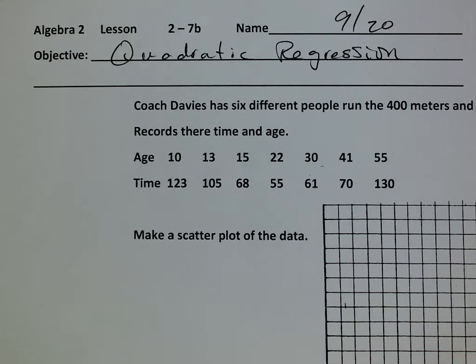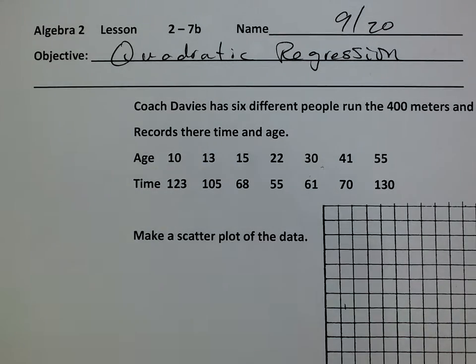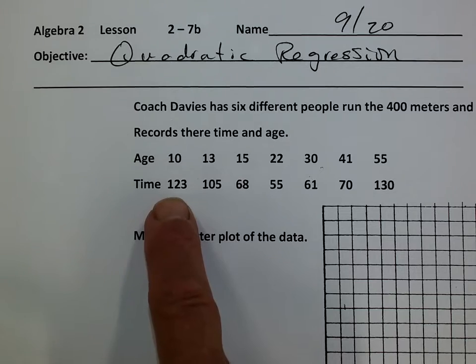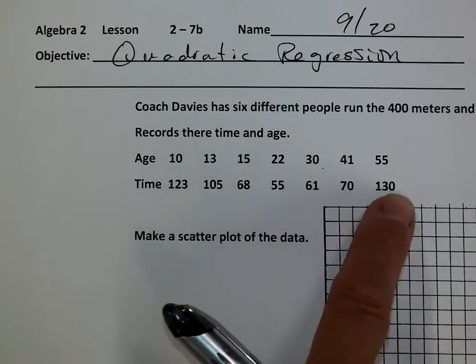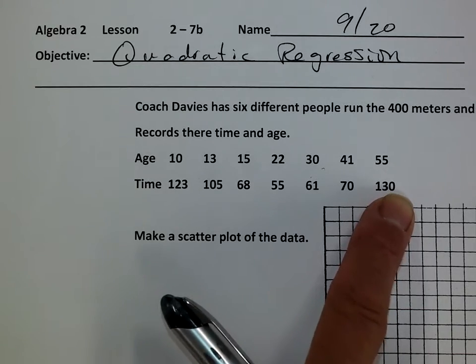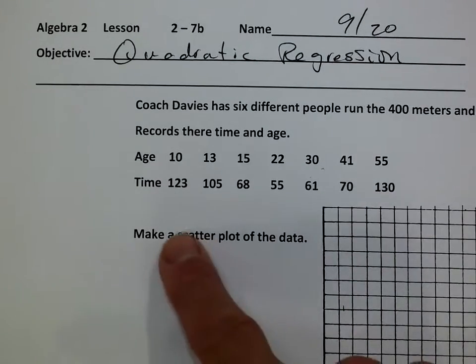So what I did is I went on the track and I just timed a bunch of people to run the 400 because I like the 400, right? And I got different times. There's no doubt that you get to a certain age and you run at your fastest, and as you get old, you're slow again, right? So definitely a quadratic model. So let's make a scatter plot of this first, okay?